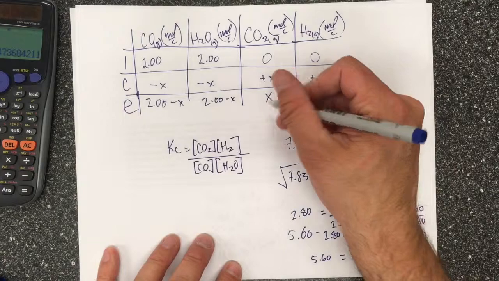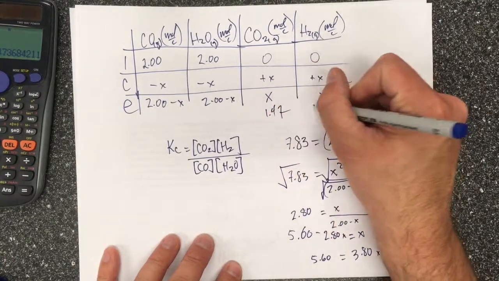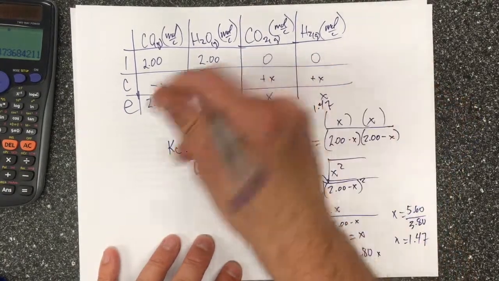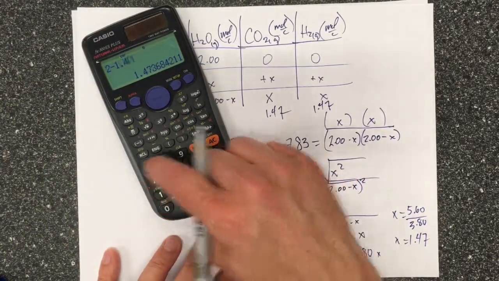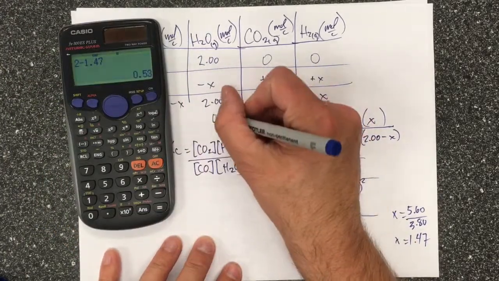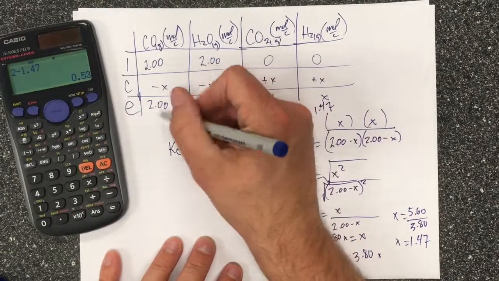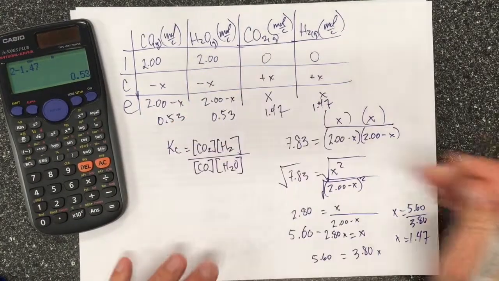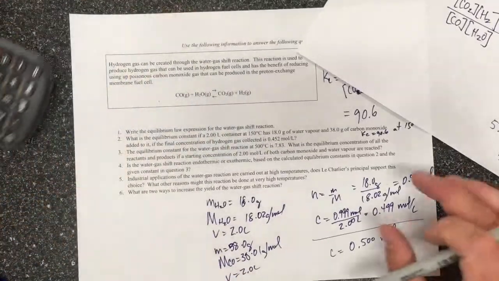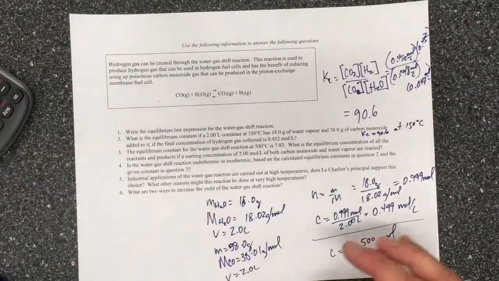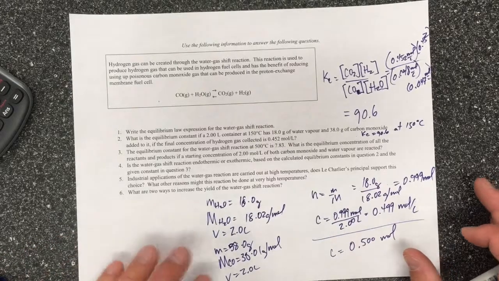And so this number is 1.47. This is 1.47. This is going to be 2.0 minus 1.47. So that's 0.53. And this is 0.53. So we've got the equilibrium concentrations of all of the chemicals. So that was the question 3 that we've answered.